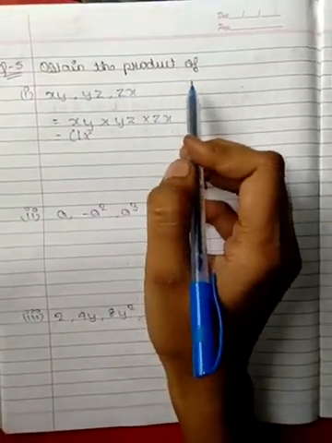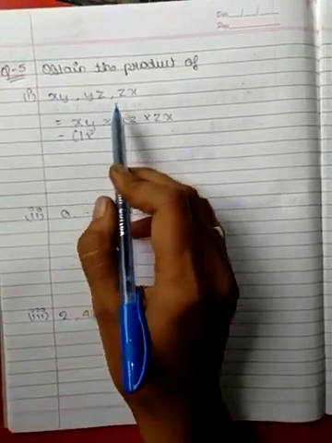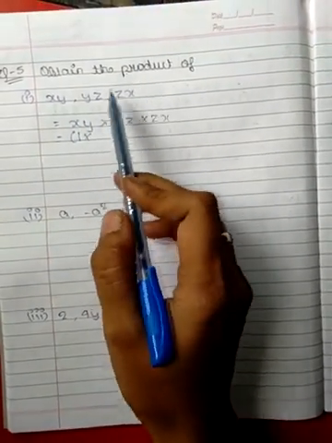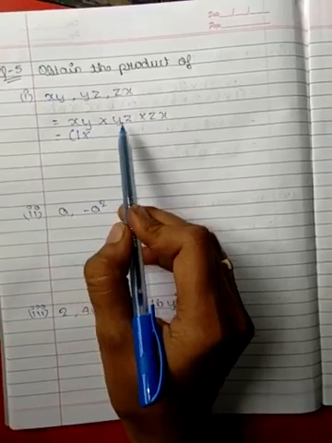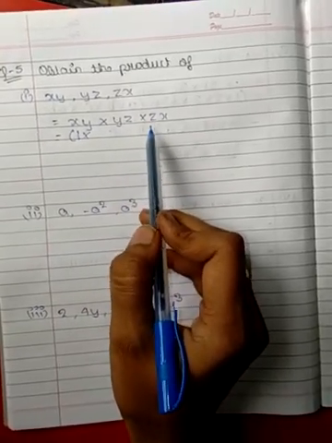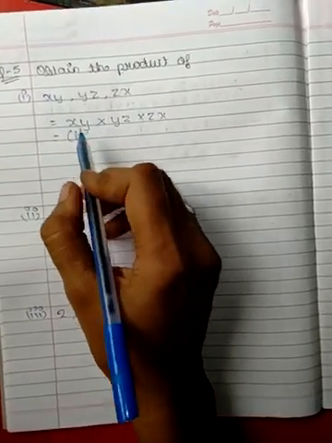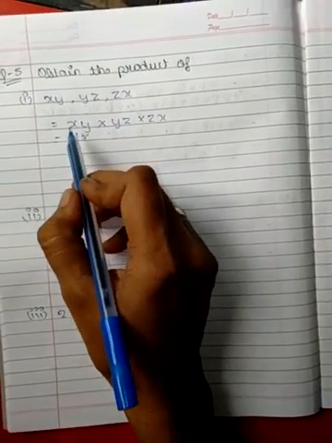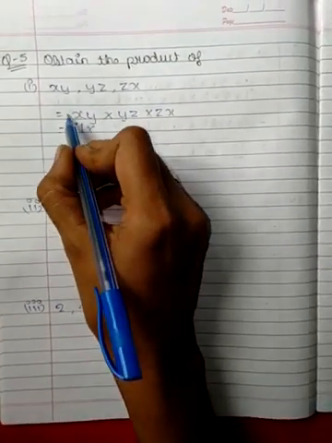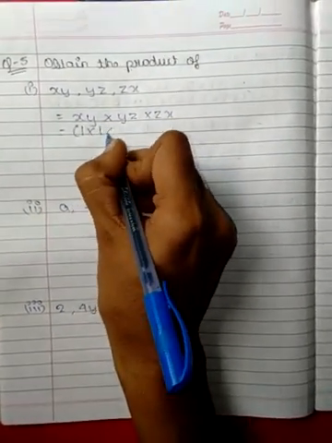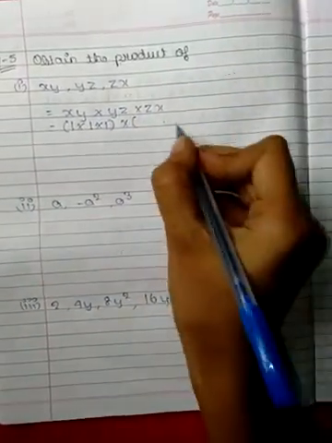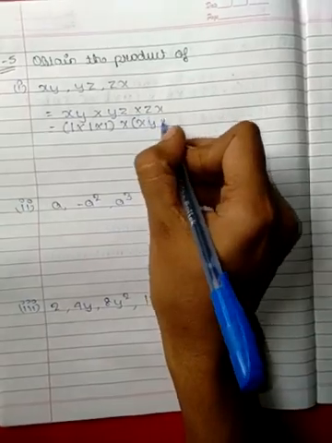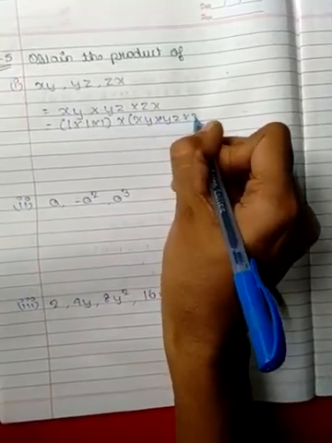5. Obtain the product of, first, xy, yz, zx. Product means we have to multiply all these monomials, that is xy multiplied by yz multiplied by zx. Here we know the rule: we first take the constants separately and multiply. Here 1, 1 and 1, so 1 multiplied by 1 multiplied by 1, and then we take the variables together and multiply, that is xy multiplied by yz multiplied by zx.